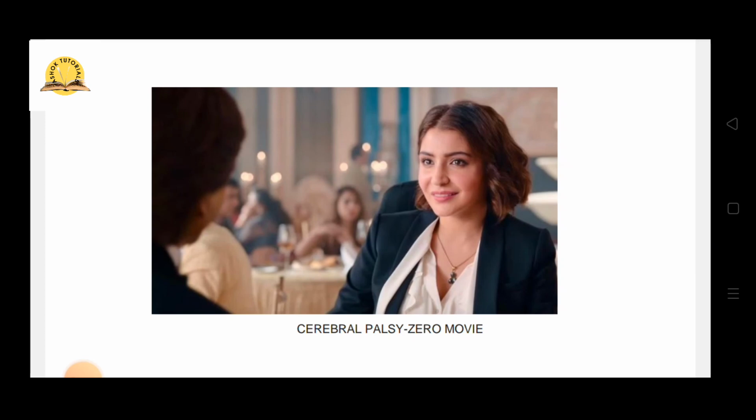Yes, who is she? Yes, correct, she is Anushka Sharma, right? So I have taken this picture of her to let you know, I don't know whether you have watched the movie Zero, the Bollywood movie where Shah Rukh Khan is there. In that movie, Anushka Sharma's character has cerebral palsy. So her character portrays a person with cerebral palsy. You can always watch this movie whenever you get time, right?